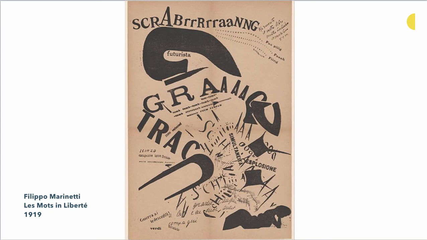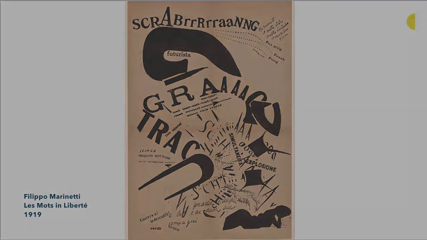against typical conventions. Notice you see words like esplosione, that's in Italian. So as you're looking at it, you see clues in language. Notice it also says futurista there. But there's onomatopoeia, that sound up above. It really doesn't mean anything. It's just a sound that you would hear maybe when a bomb is going off.